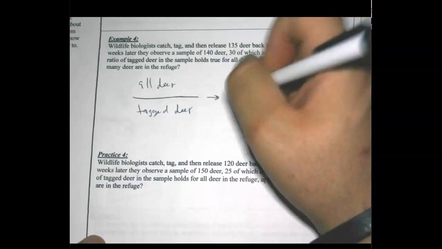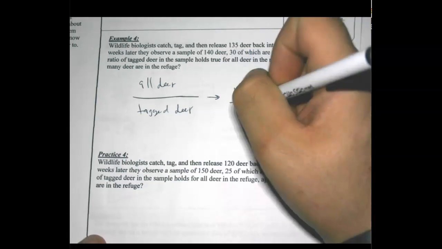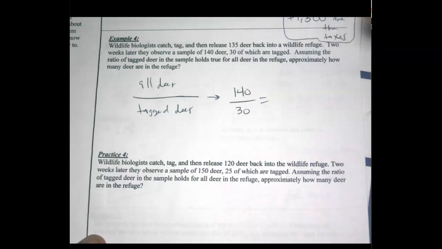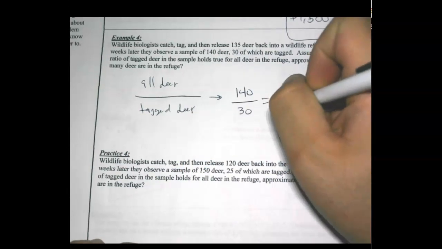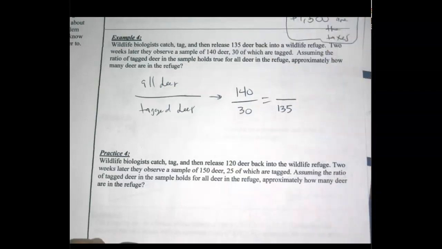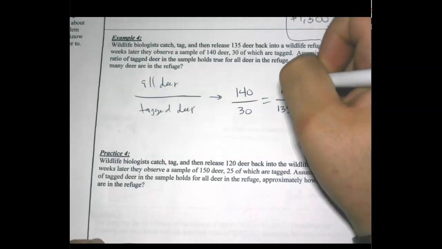So the second time they looked, 140 would represent all the deer, and there were only 30 that had tags. But remember, initially they tagged 135 deer, so remember tagged goes on bottom. I'll put all deer on top and tagged on bottom. So initially they tagged 135 deer, and then this right here would represent all the deer in the refuge.